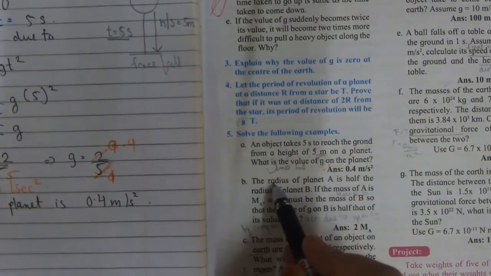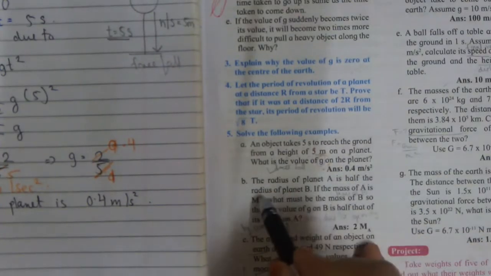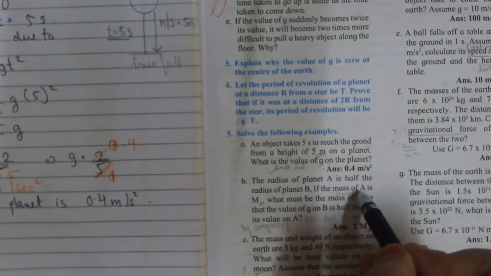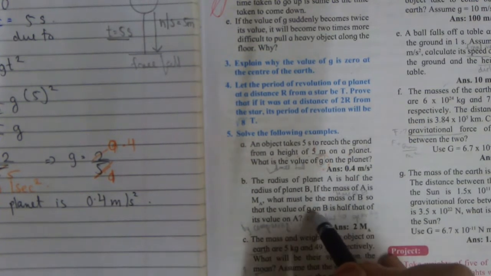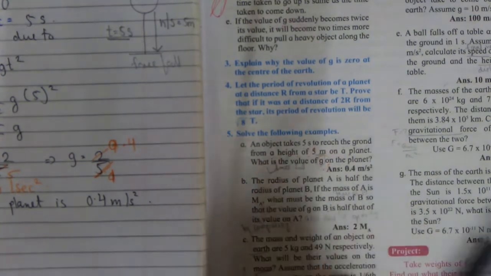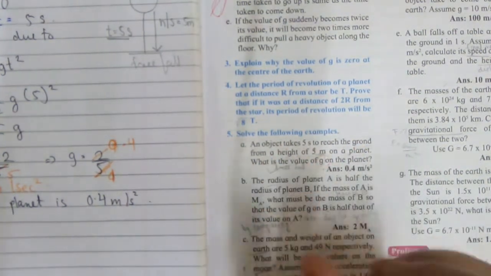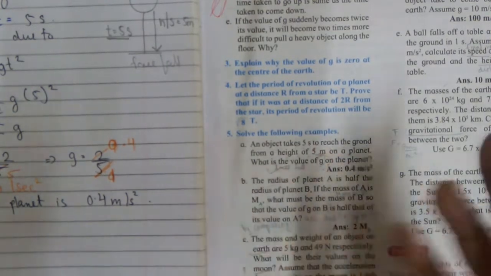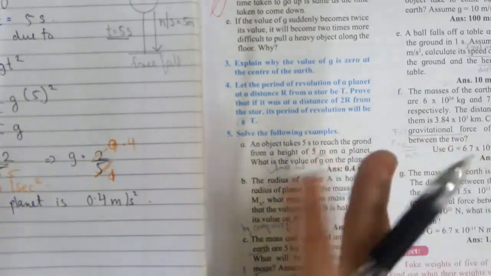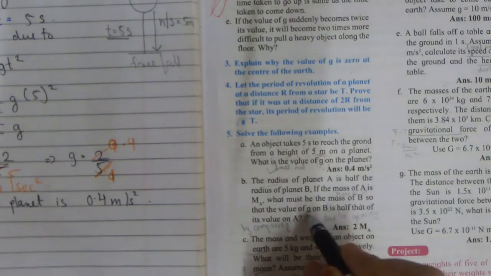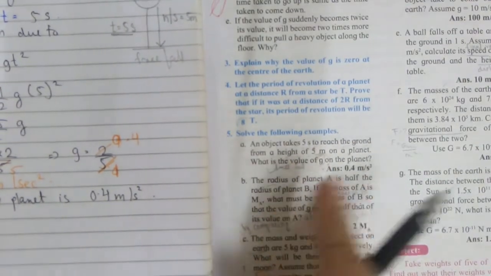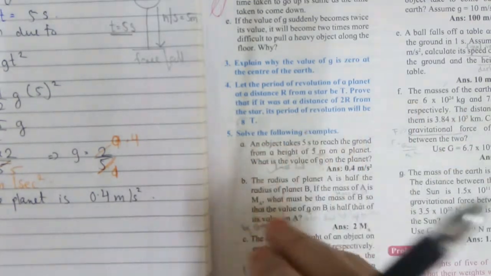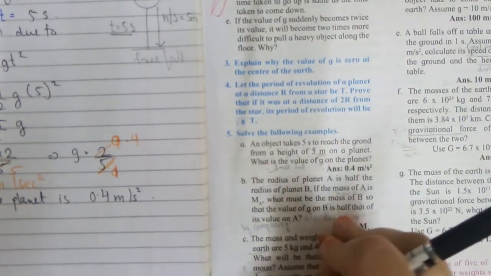Okay, so question number B: the radius of planet A is half the radius of planet B, and if the mass of planet A is ma, what must be the mass of B so that the value of g, that means acceleration due to gravity, on B is half that of its value on A. Now here, first of all, none of the values are given, but radius is given and we have to find the mass of planet B. So we will use the formula of acceleration due to gravity and compare it for both cases, object A and object B.